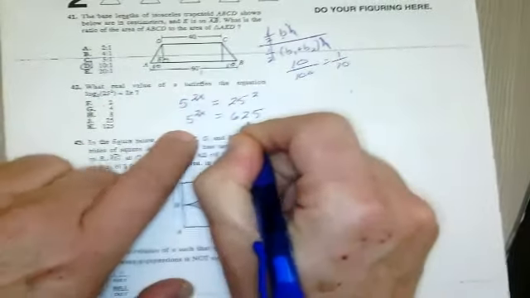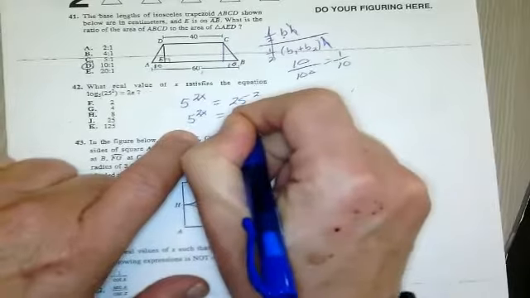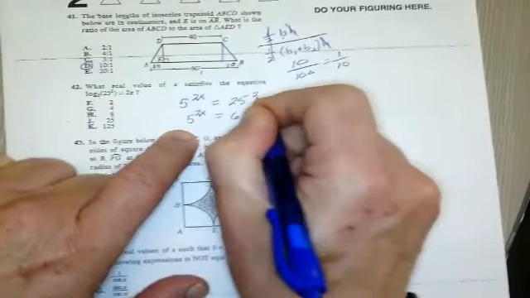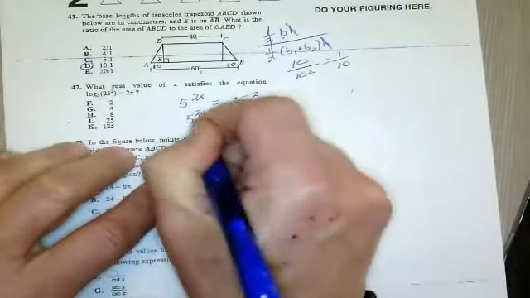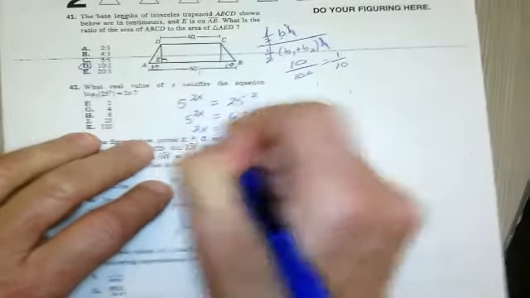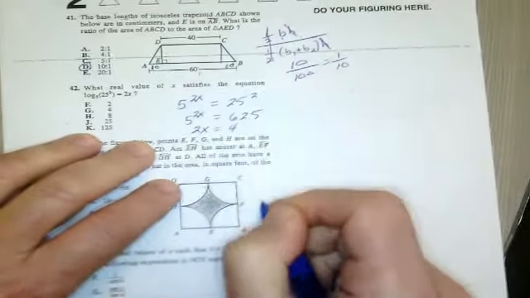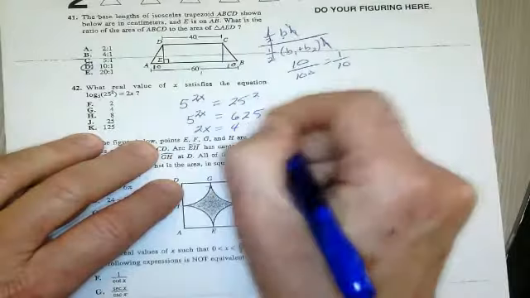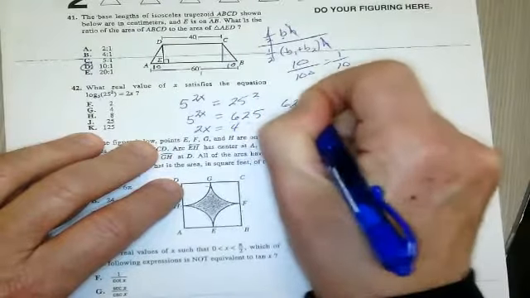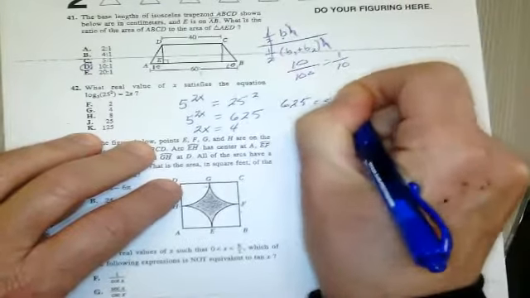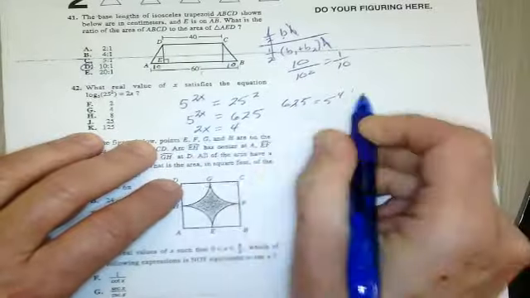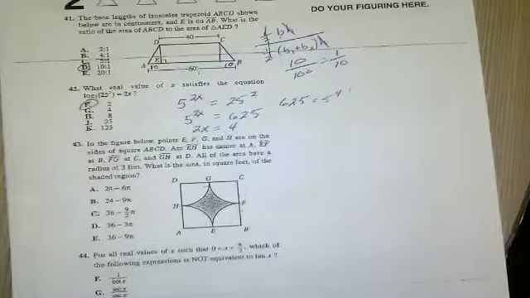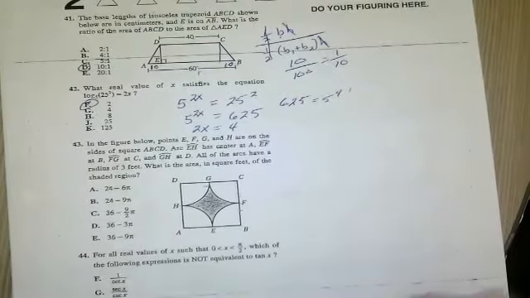All right, I know that this is two fives. So now I have 2 times 2 is 4 fives. So I have that 2x equals 4. My 625 is the same thing as 5 to the 4th power. So I set the exponents equal to each other, and x must be 2. All right, logarithms, it helps.